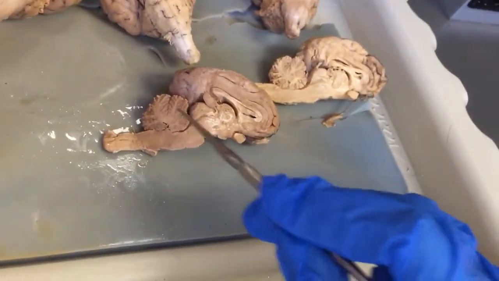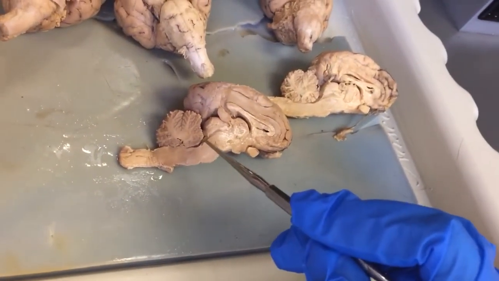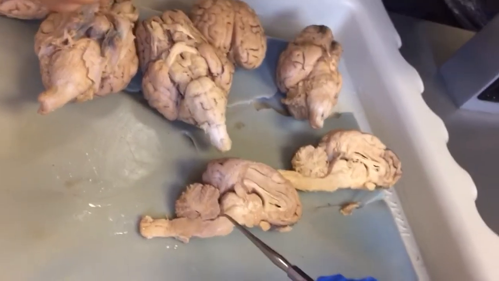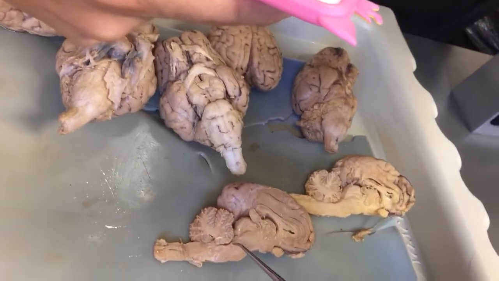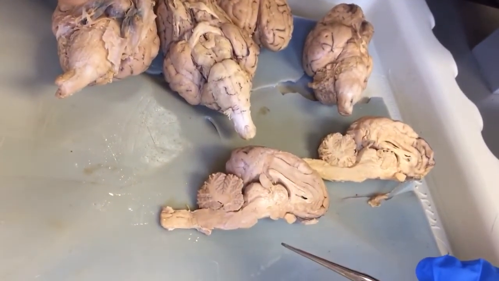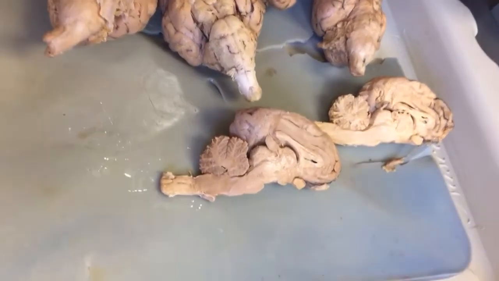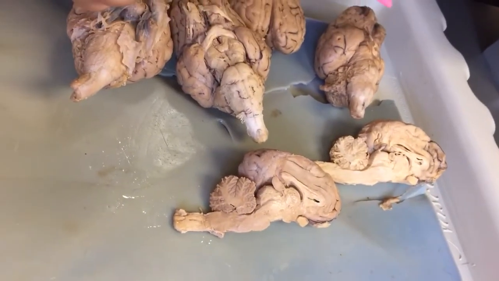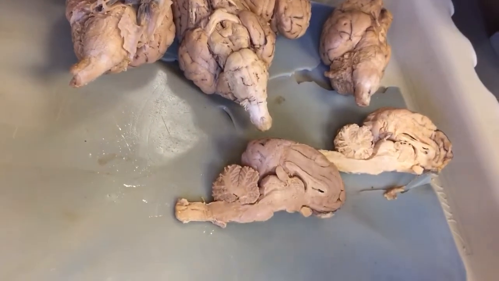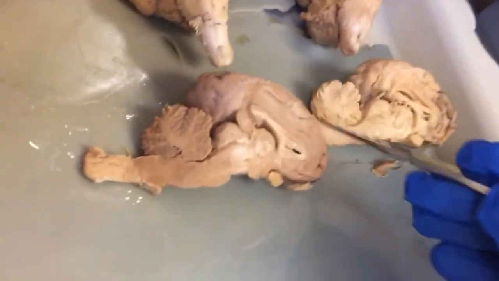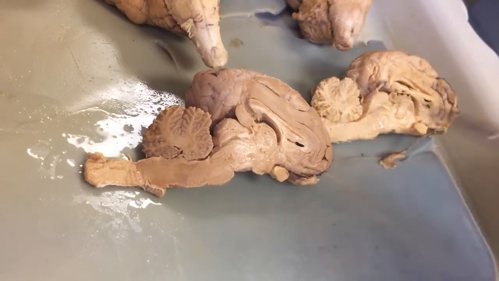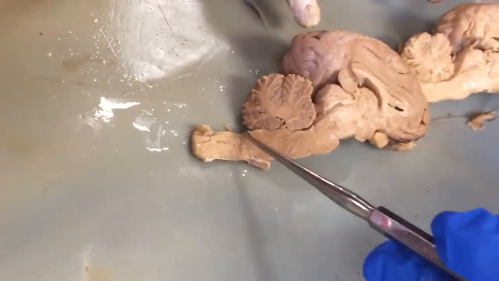Does the other space have a name? I thought it did. The posterior colliculus is the bump. Maybe it doesn't have a name. It's not labeled in either of these figures. So this is the fourth ventricle here. Sorry, I was using this one. Fourth ventricle here.